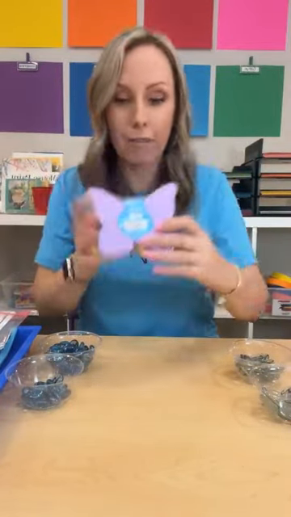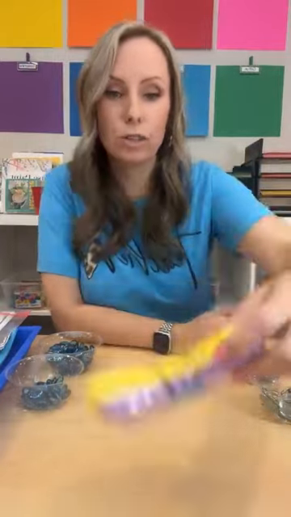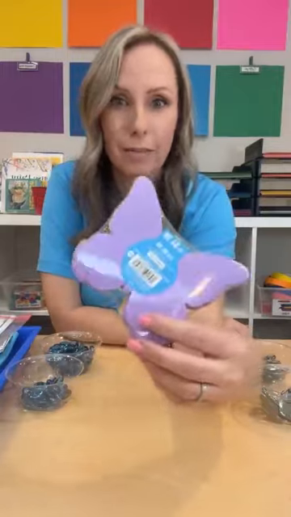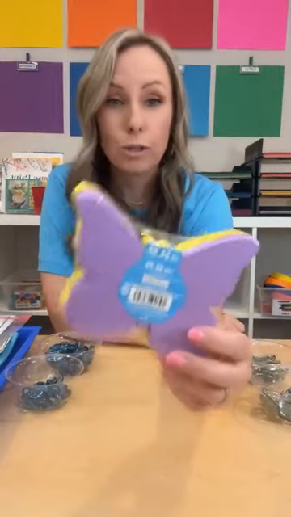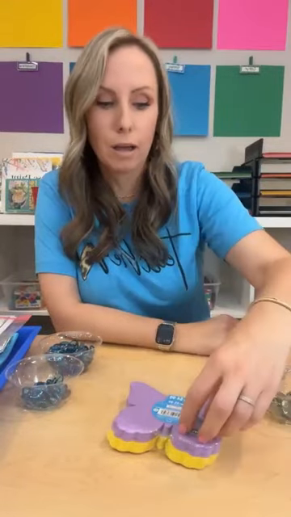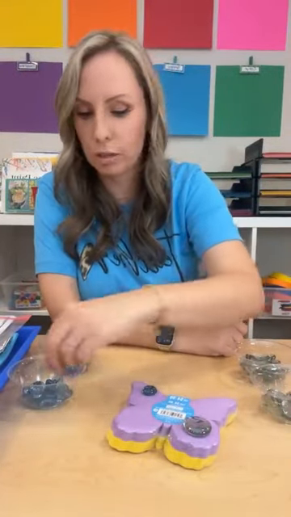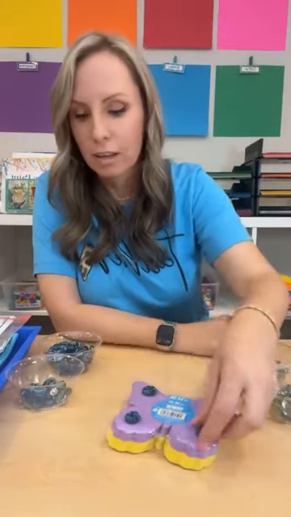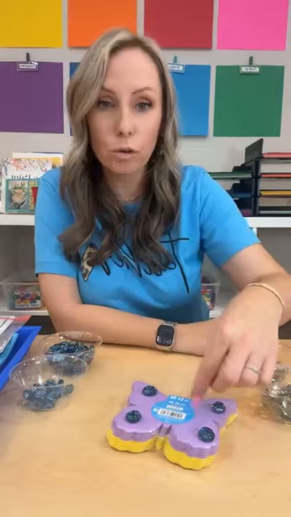So if you have these foamies, these are just some butterfly ones I found. I always get these when Michael's has them like 70% off for a theme. So you could write numbers or letters on these and then they could match them. Again, you can use either one. It doesn't matter because butterflies have spots on them, right? So they could match the letters or the numbers.